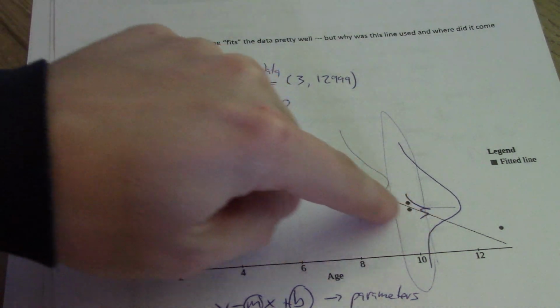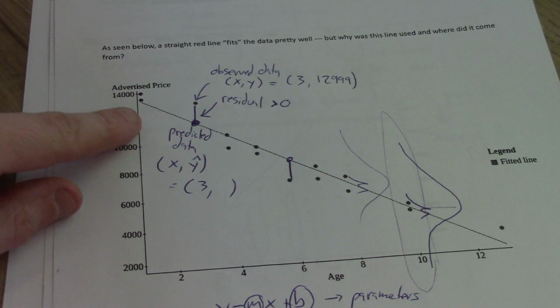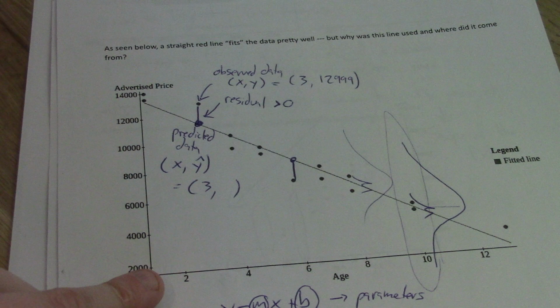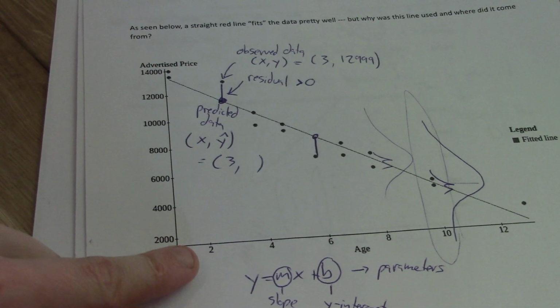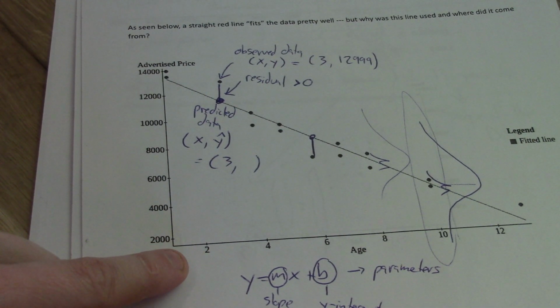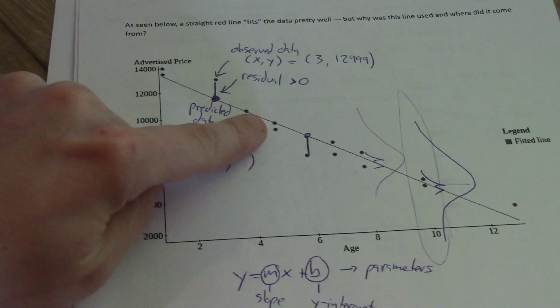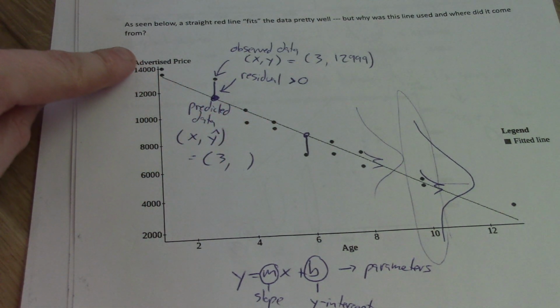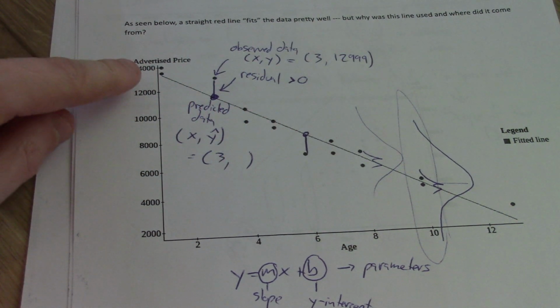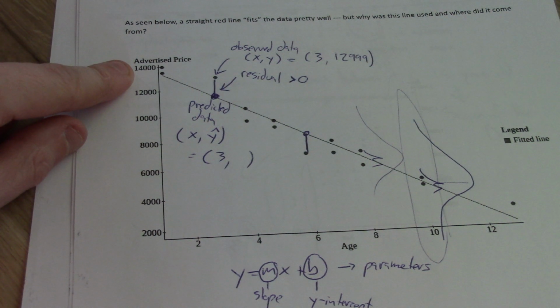So the line's going down, so the slope should be negative. And then the y-intercept, again, kind of hard to see because these axes don't start at 0. It starts at 1 and almost 2,000. But if you follow this line up until it crossed the y-intercept, it would happen a little over 14,000.